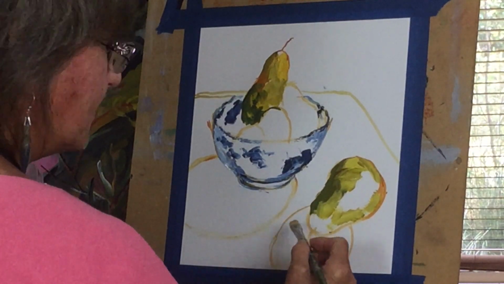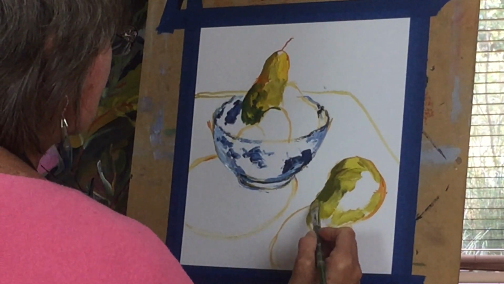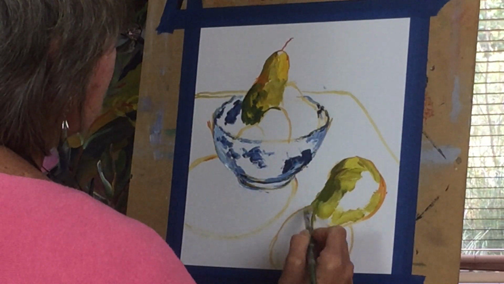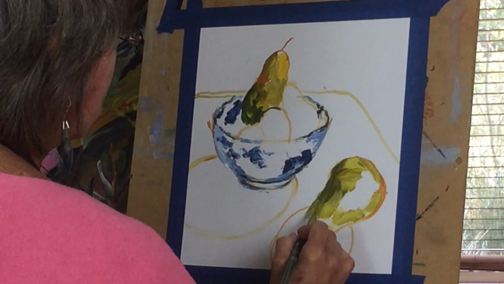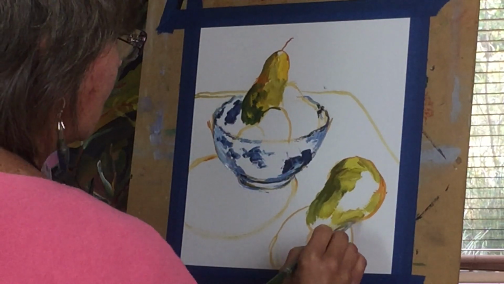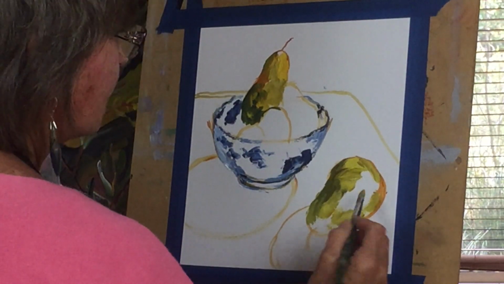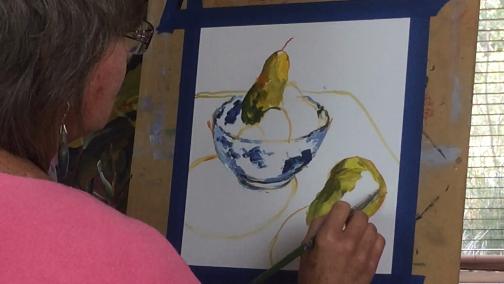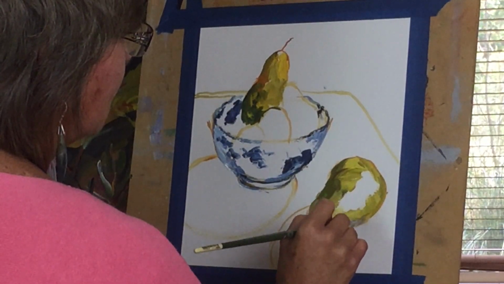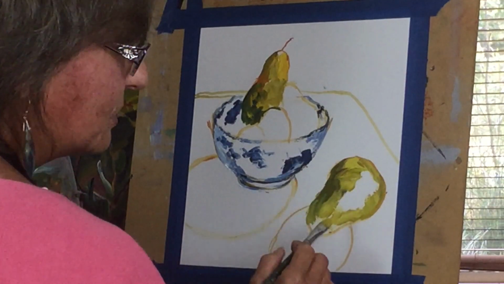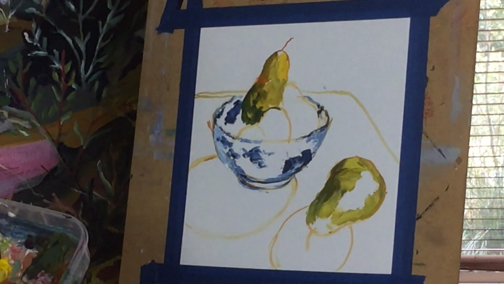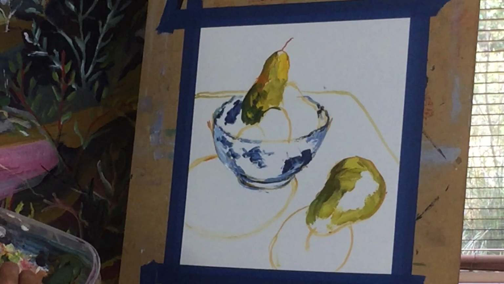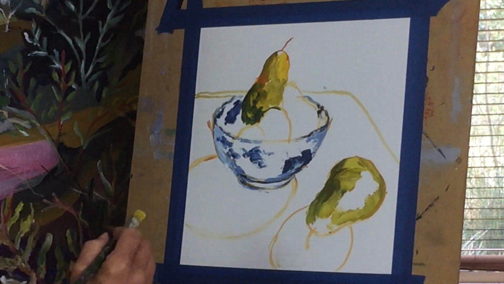So you can see that I'm just chucking paint around. Now this paint is still malleable, so I can mix it a bit. People always worry about acrylic, but you can. And if you want to, you can use a medium, what's called an open medium, which will allow you to paint wet into wet longer.